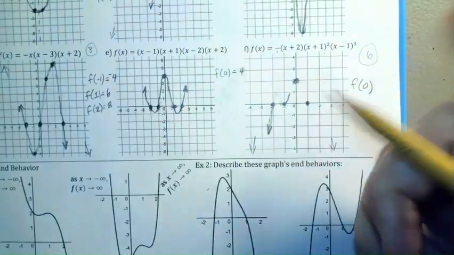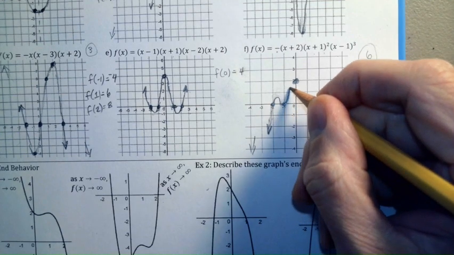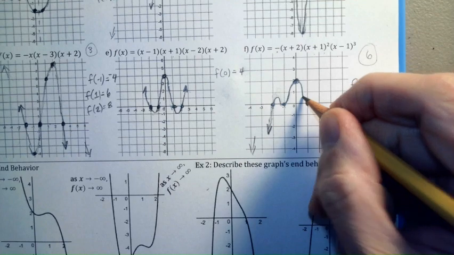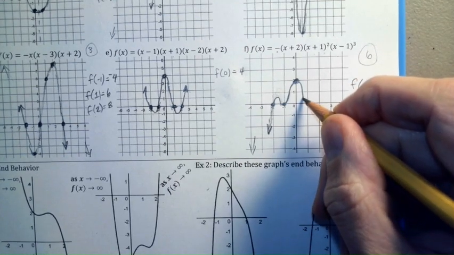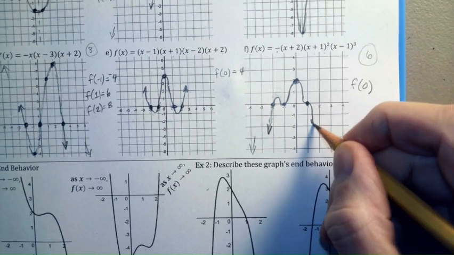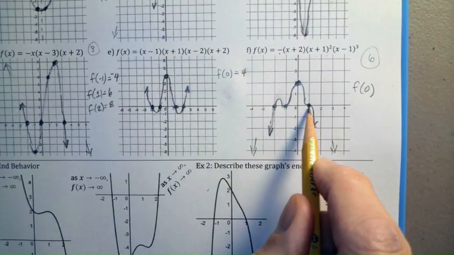Let me do this a little better. It's going to bounce off, come back up, go through this point, and then what happens here? It's a multiplicity of 3. So it's going to come down, go through it tangentially, and then go down. Okay? So we have 3 zeros here.